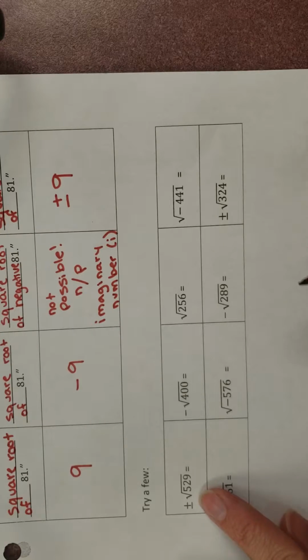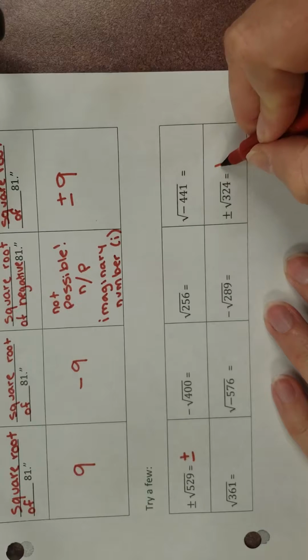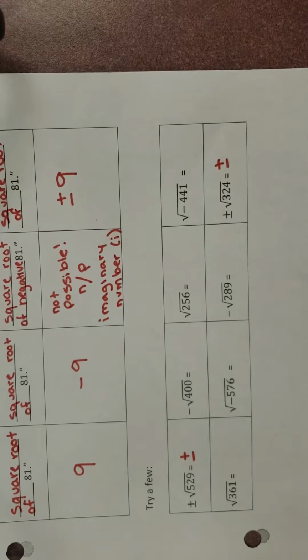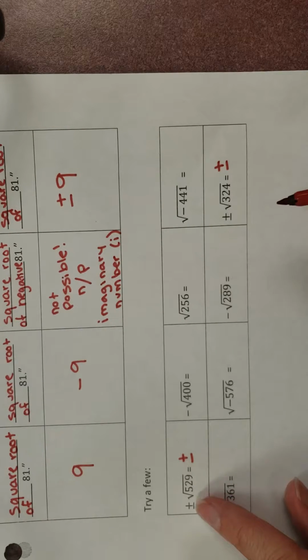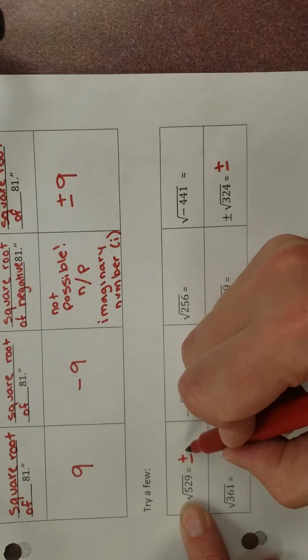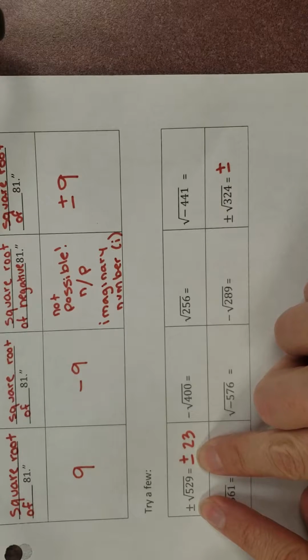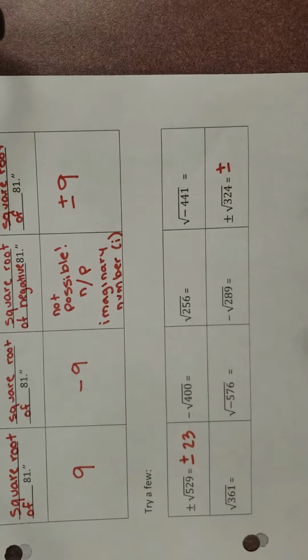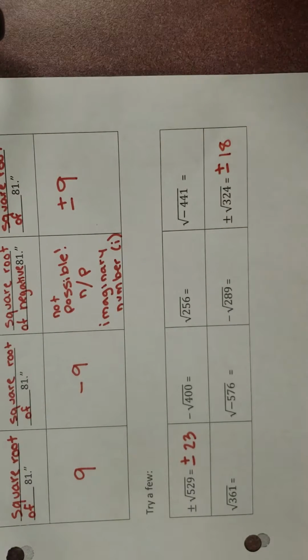So for example, when I have a plus minus sign out front, whatever the answer is, it needs the plus minus in the solution. There's no button, to my knowledge, on your calculator for this sign, and you don't need it. You can find just the square root of 529, which is 23. And then because it has the positive and negative in front, write the positive, negative behind. So the positive and negative square root of 324 is both positive and negative 18.